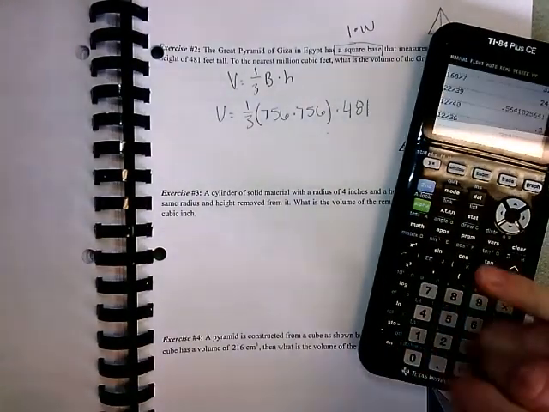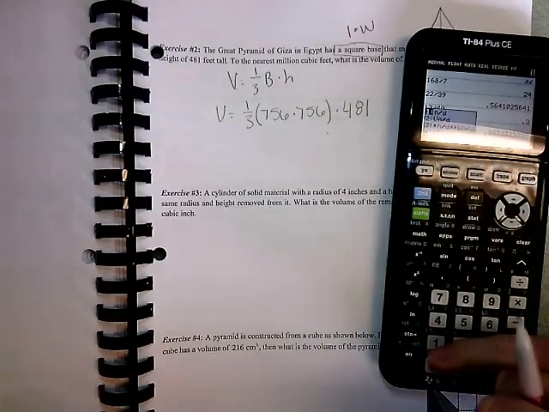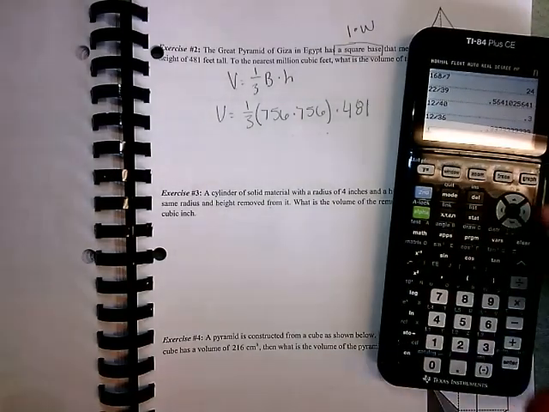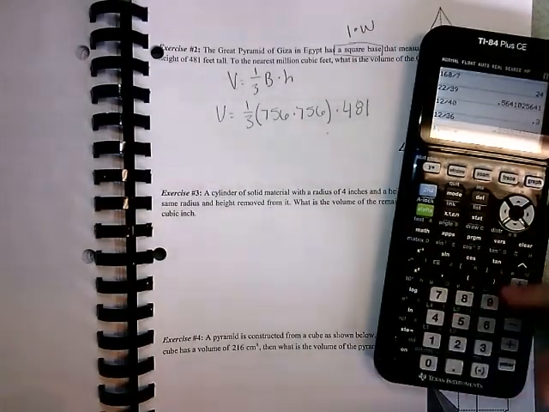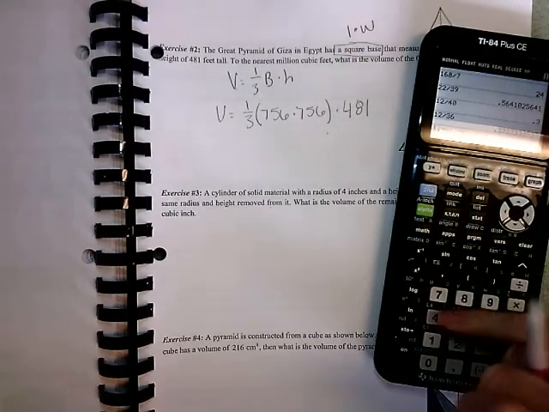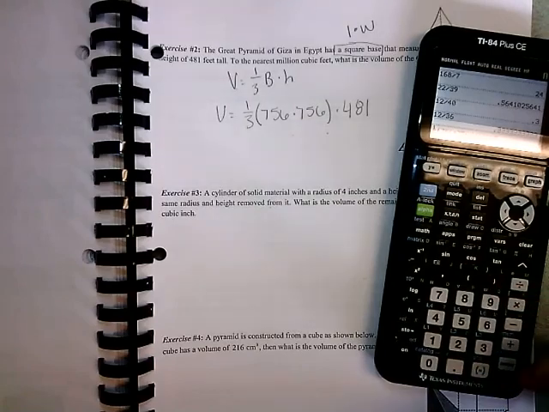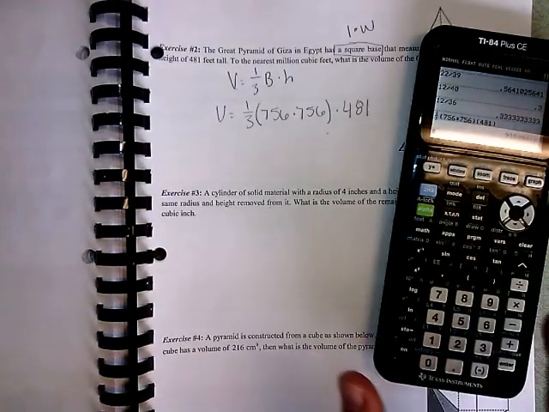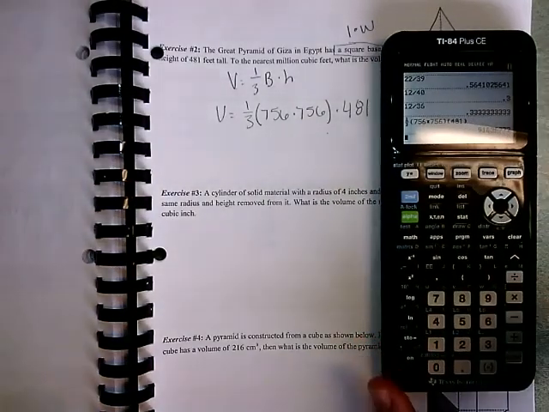So the volume is just 1/3 times 756 times 756 times 481, which is that large number.